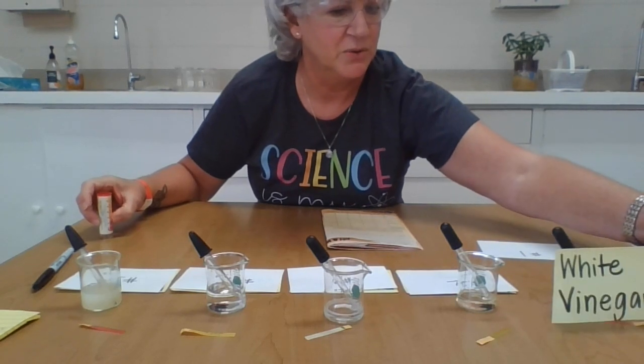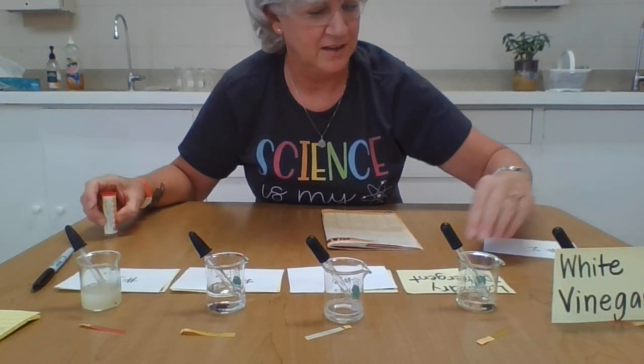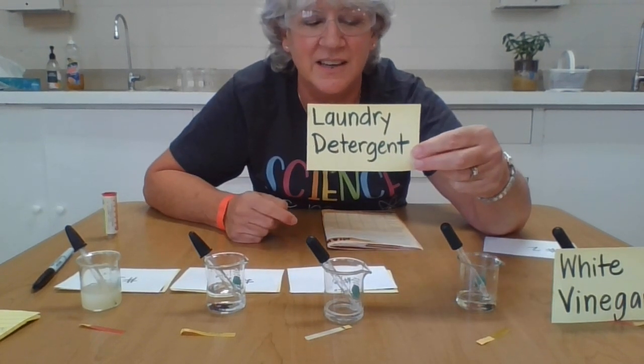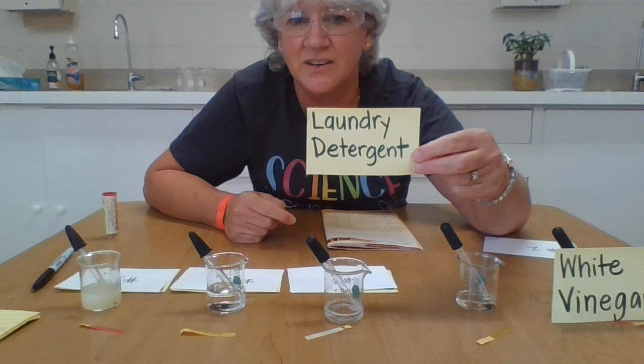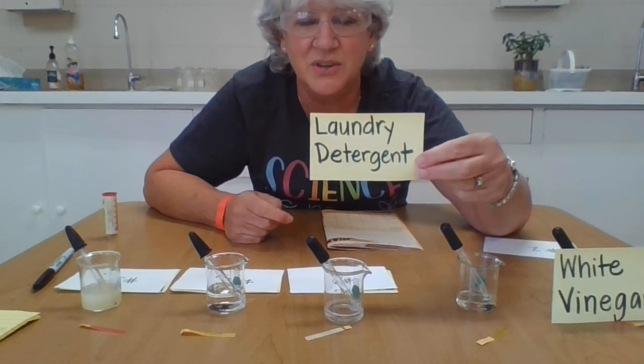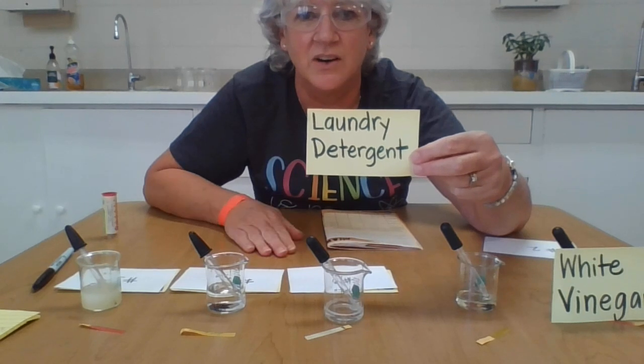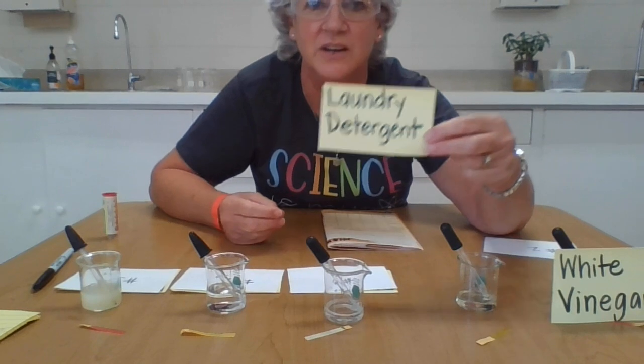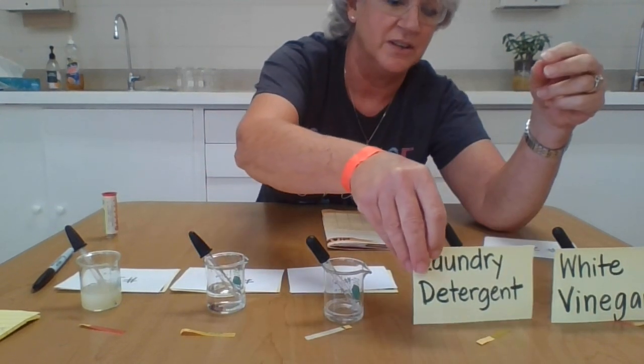All right, number 2, laundry detergent. Remember I said it had a great smell to it? It made bubbles when I introduced air to it. And we want laundry detergent, think about it, to be neutral because we are washing our clothes with it. If it was acid or basic, it might dissolve and disintegrate your clothing. So that was laundry detergent.